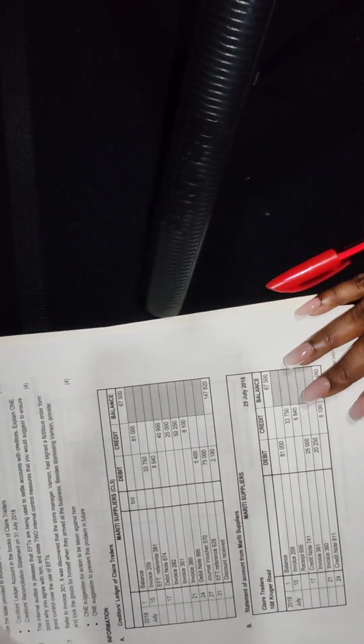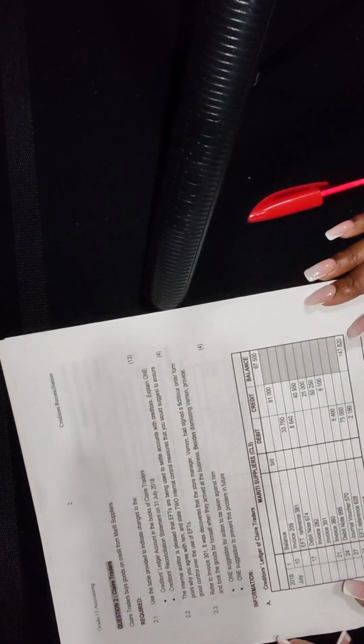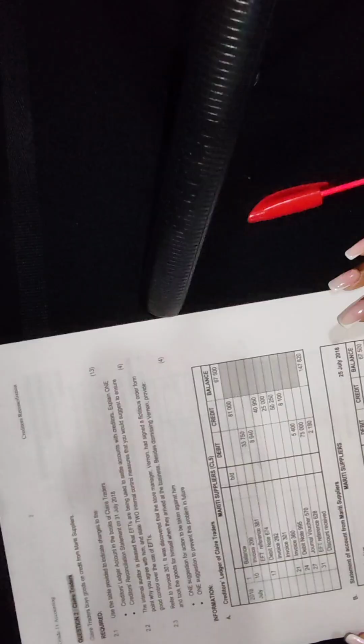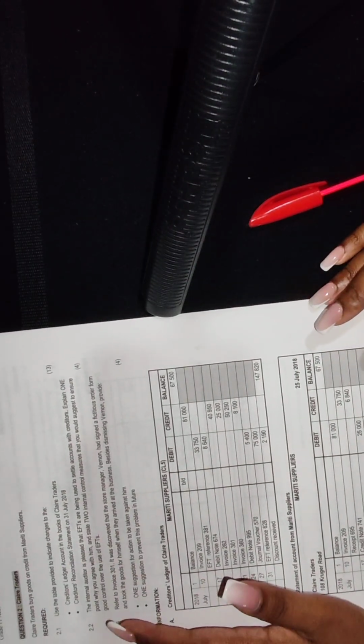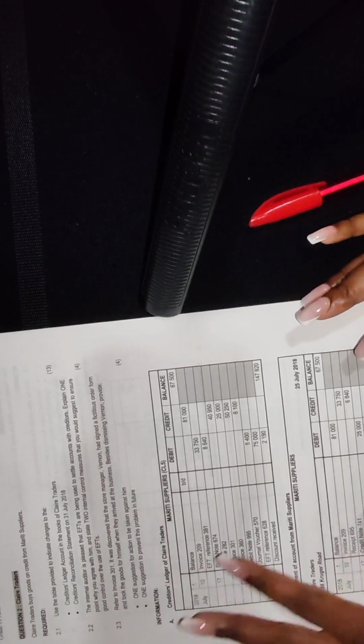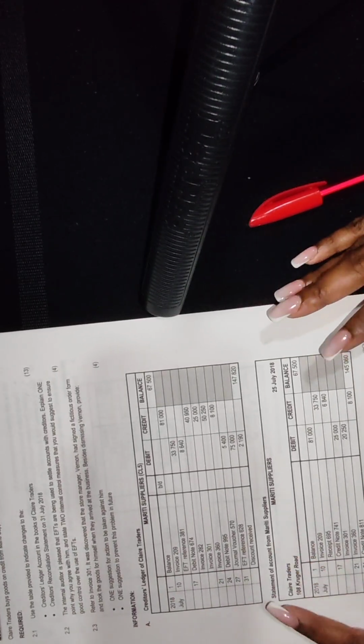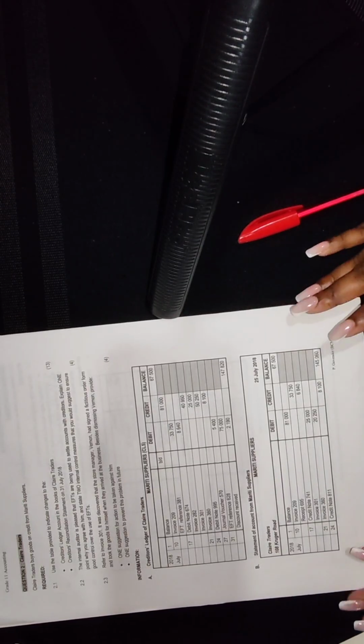So now we are going to go to question 2, which you already have. It will be nice if you can take out your question paper now and follow. Let me just zoom out a bit so you can see the entire paper. I'm not sure if it's that clear, but I think it's okay.